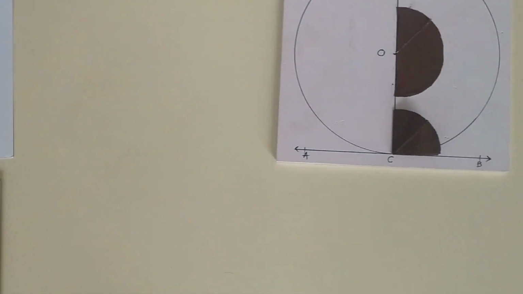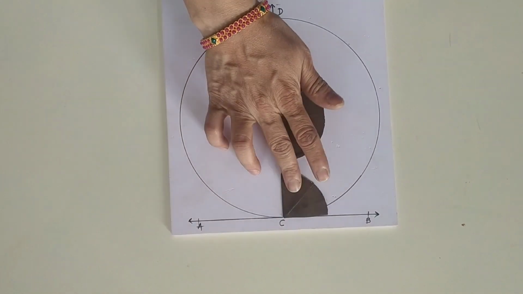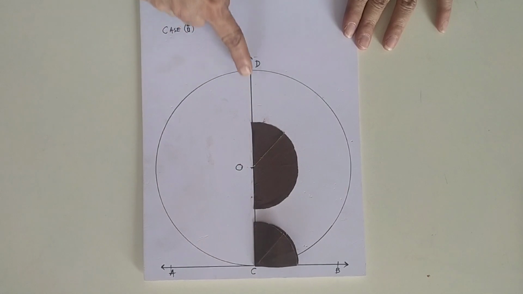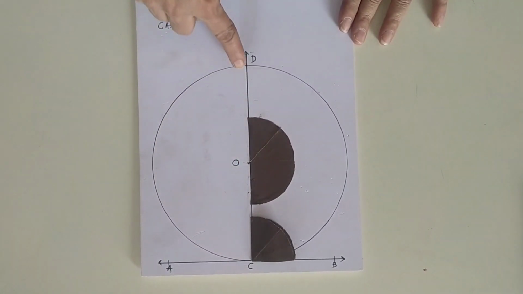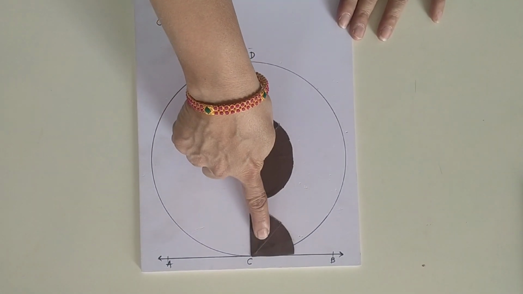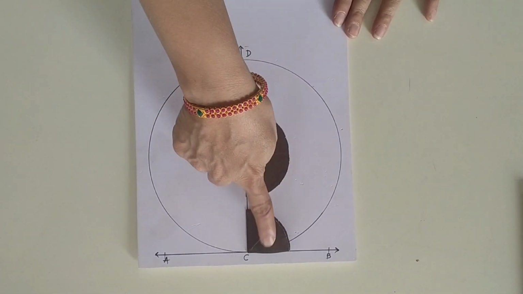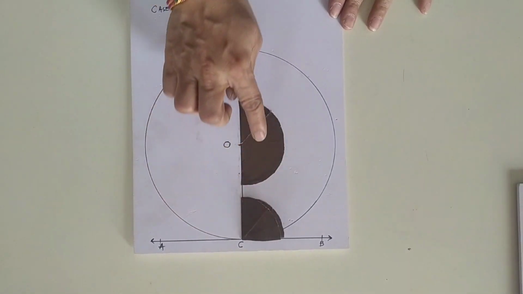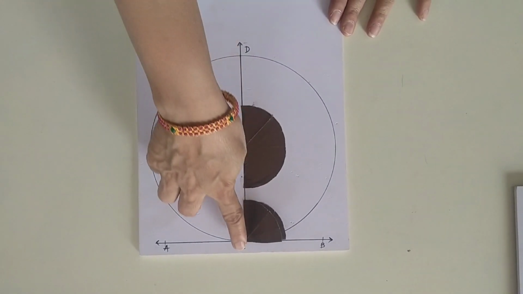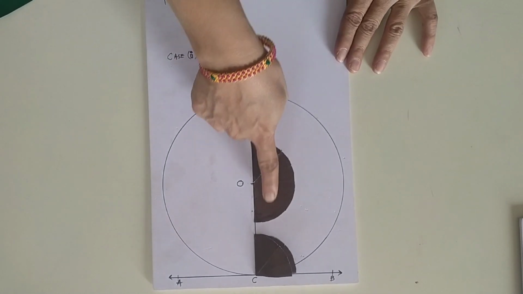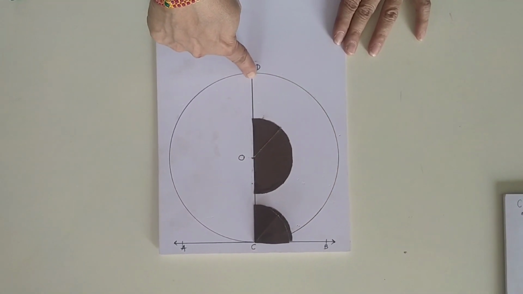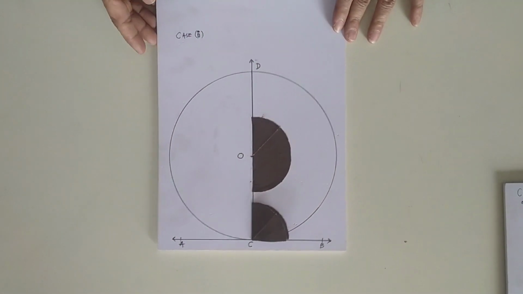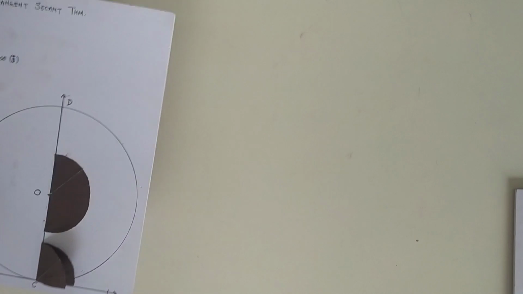Here is the tangent secant theorem. What is this tangent secant theorem? The angle made by the tangent AB and the secant CD from the point of contact of the tangent is half of this measure. That means this is half of this measure, and this measure is nothing but the central angle, and this central angle is congruent to this particular arc. That means this angle is half of the intercepted arc. This tangent secant theorem can be proved.